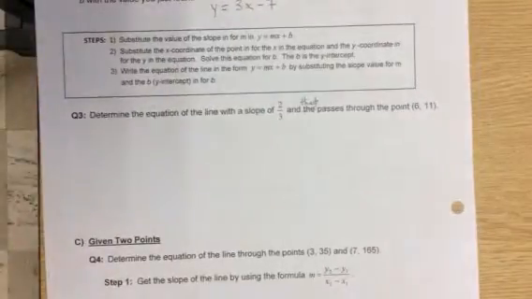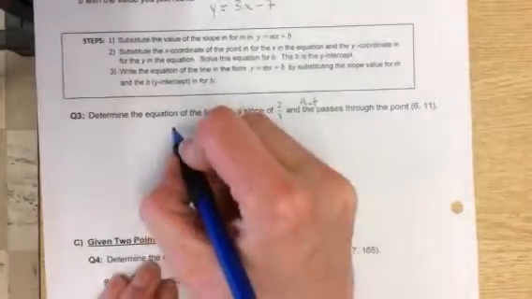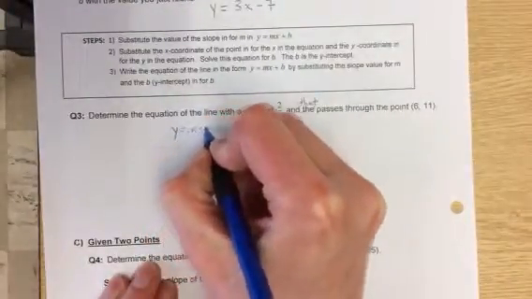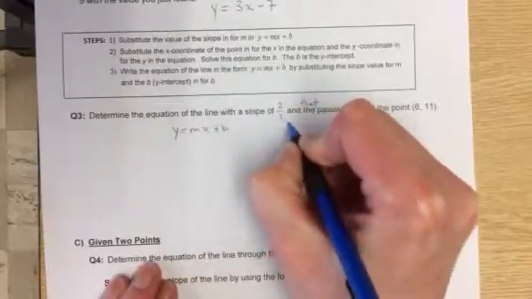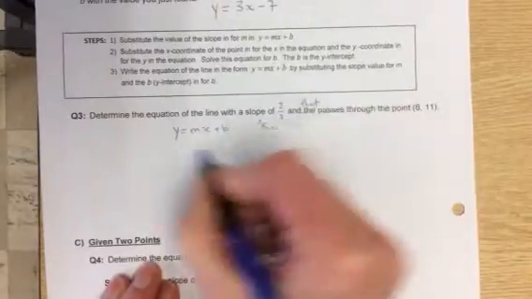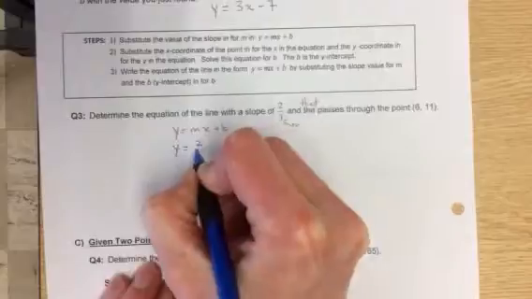Hopefully you're hitting pause and completing the question. All right, I'm going to start with y equals mx plus b. There's my value of m. I'm going to replace the m with 2/3.